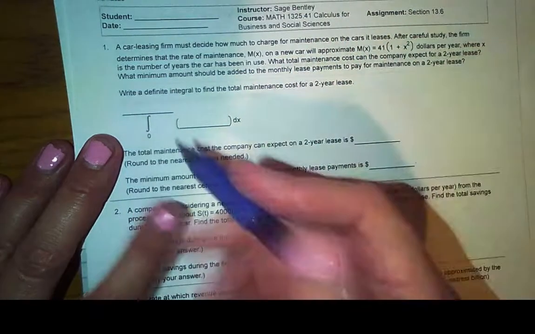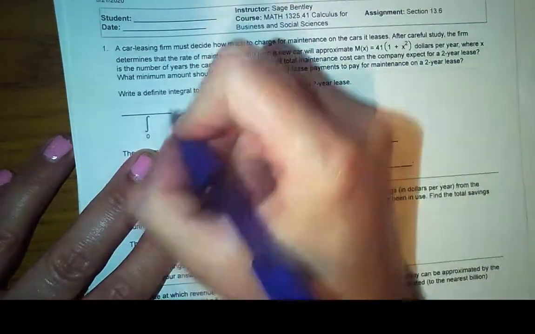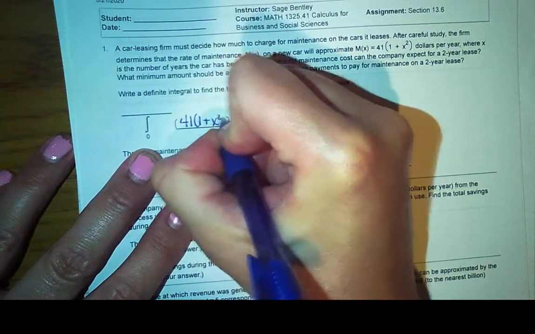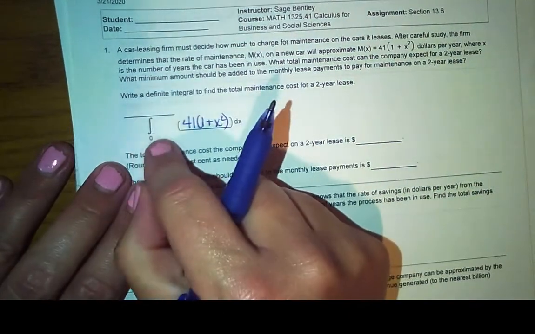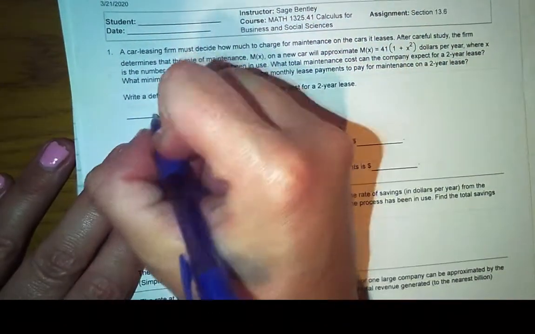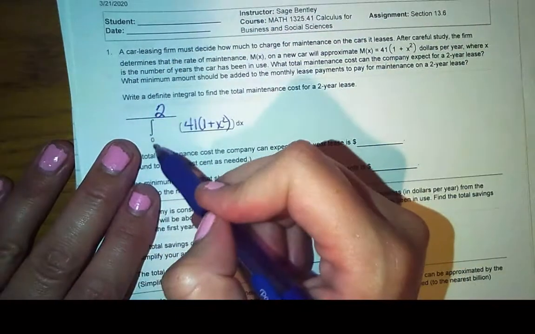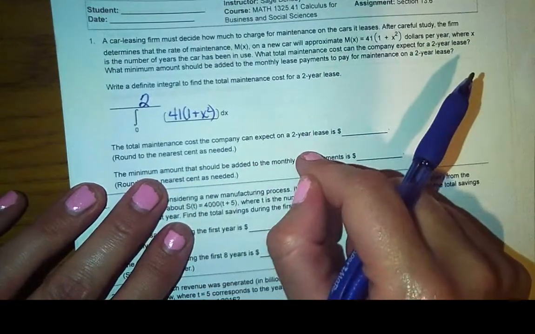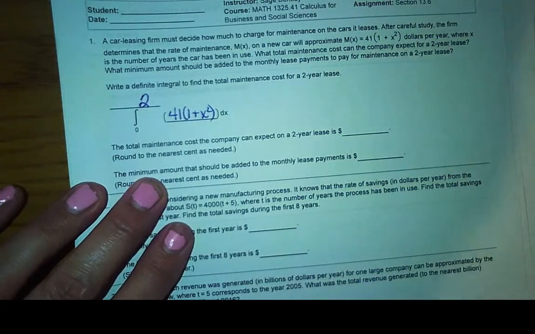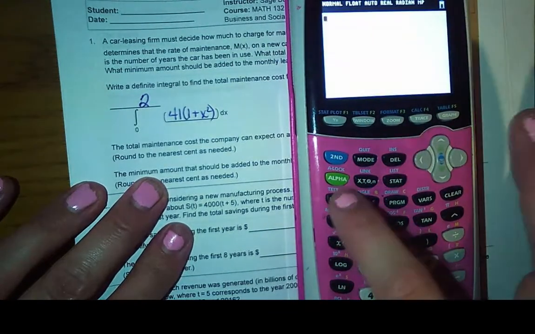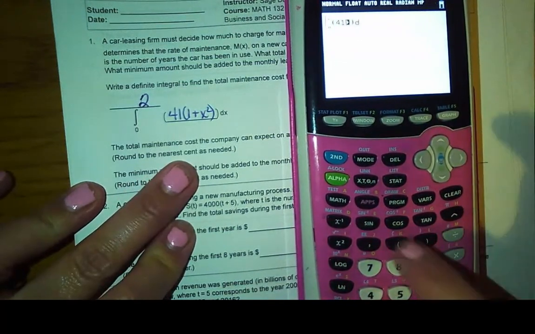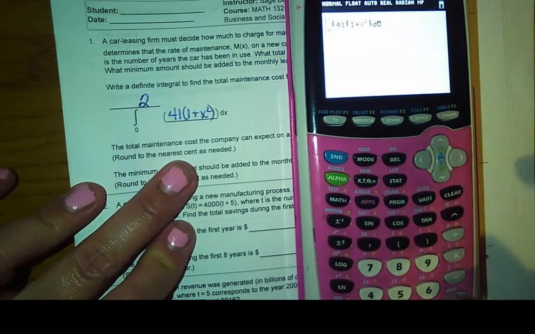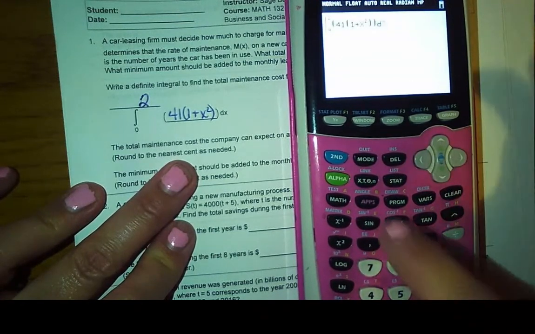Okay, so first of all, what's the rate of change? The rate of change is 41 times 1 plus x squared dx. I want the first 2 years, so I've got year 0, year 1, and year 2. So I'm integrating from 0 to 2, and this is my integrand. So the total maintenance cost means we're going to use math 9. We're going to go from 0 to 2 of 41 times 1 plus x squared, close that parentheses, and then dx.